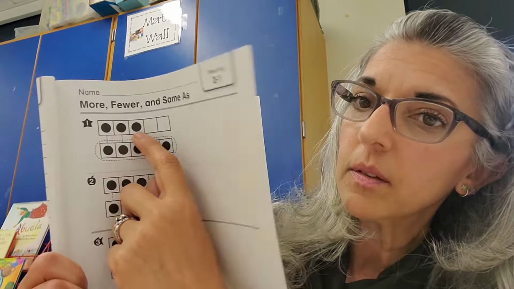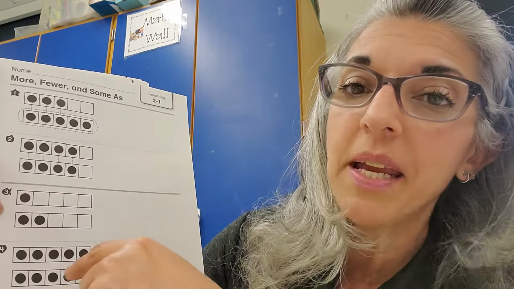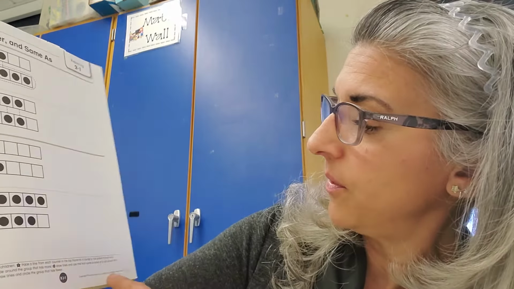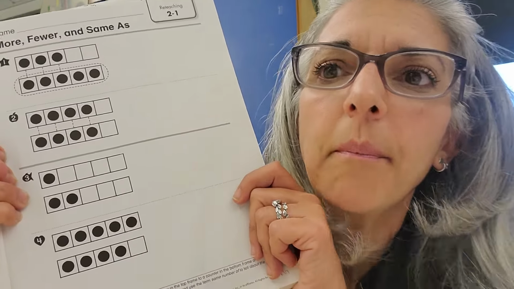Down here for number 2, that's a little bit different. So you need to make sure somebody helps you read these little teeny weeny directions down here, because you're going to do the same thing, meaning you'll match up your top and your bottom, but you're going to do something different whether it is more, the same, or fewer. So make sure somebody reads those directions. This one, you'll do something with more. This one will be for the same. And these 2, you are going to do something with fewer. You might even remember from our activities in school.